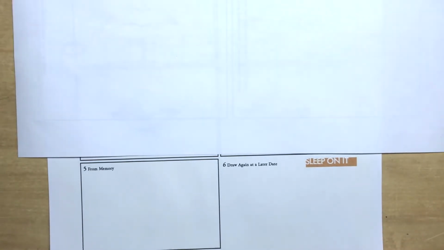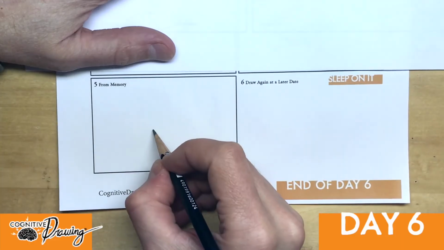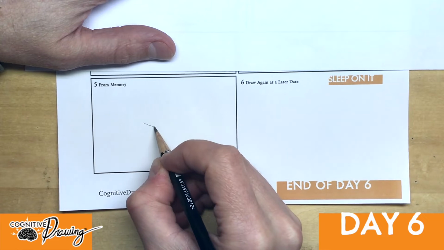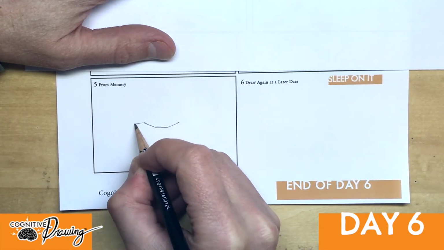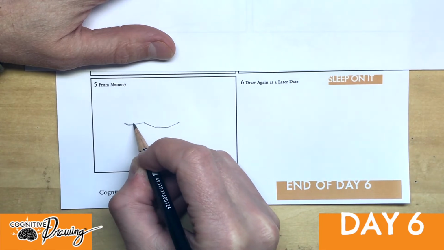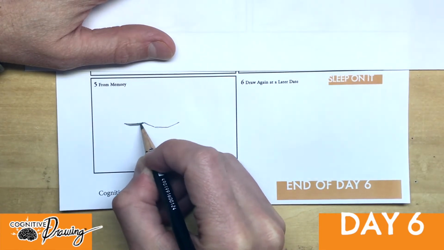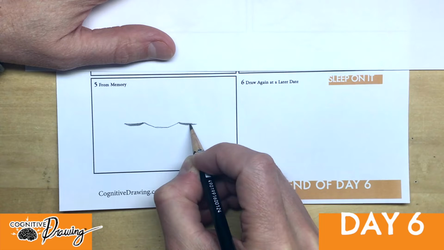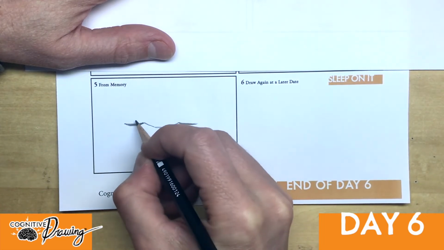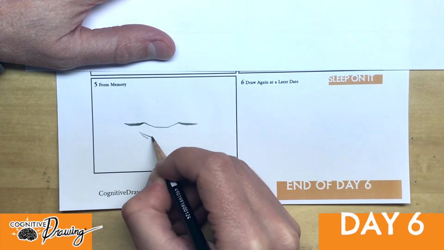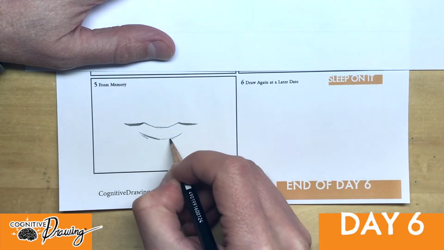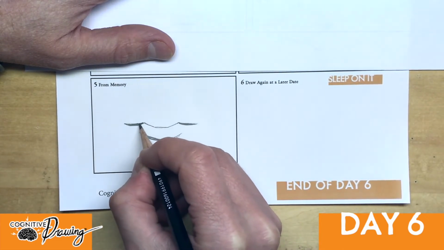I feel like I'm failing on these lips. Okay, so we have kind of come in. Doesn't go very far. So weird mouth. What in the world? Why is this mouth so weird? I don't think that's low enough.